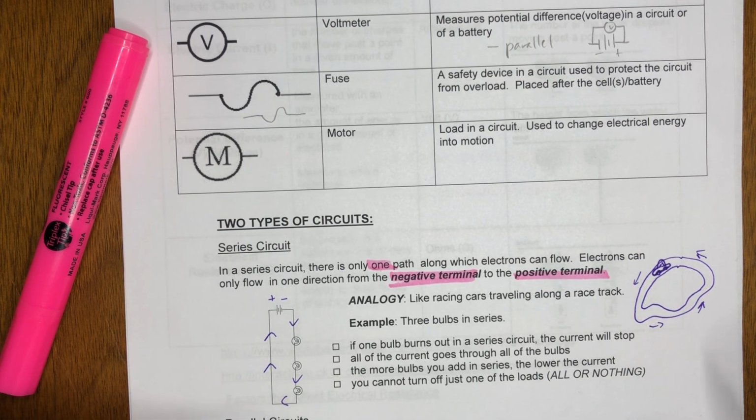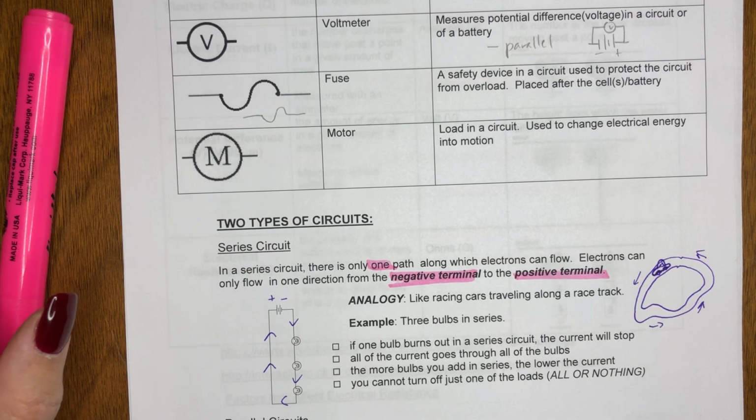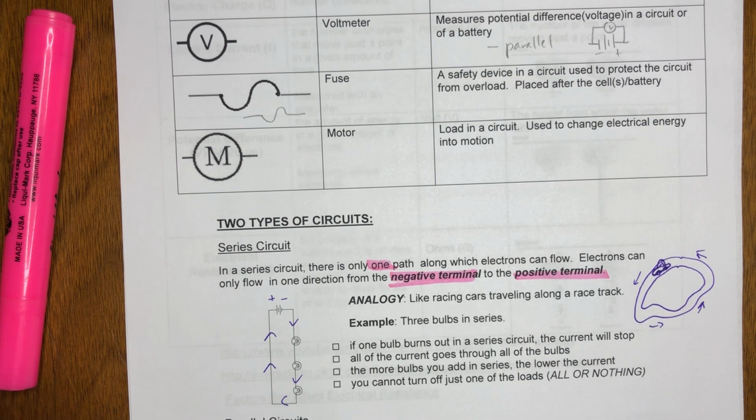So this leads to the properties of series circuits. If one bulb burns out, the current will stop. All the current goes through all of the bulbs. Now, the more bulbs you add in series, the lower the current. I will explain that when we do our lab, and we will see with the circuit how that works.